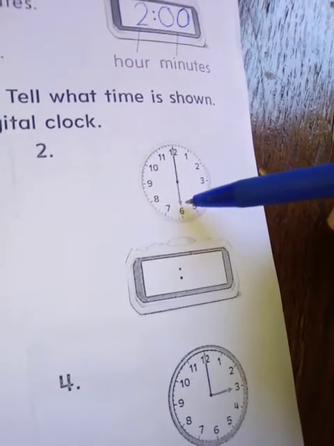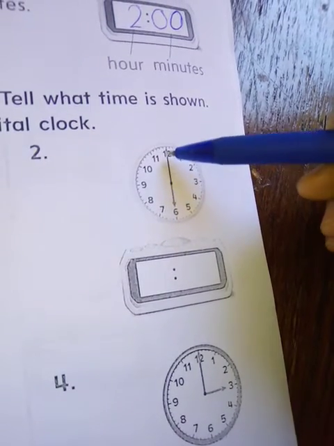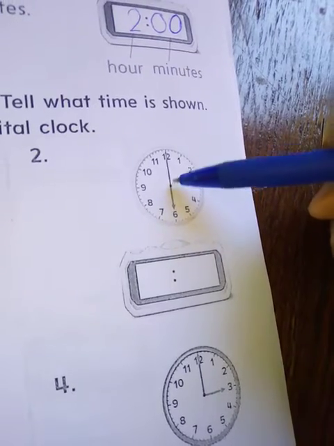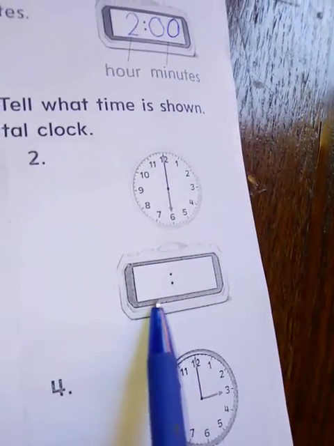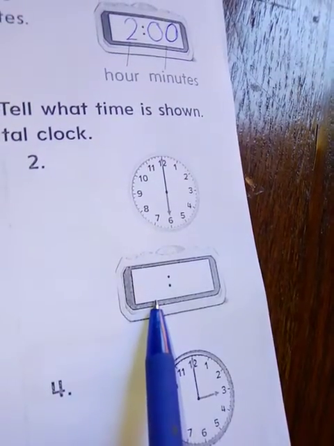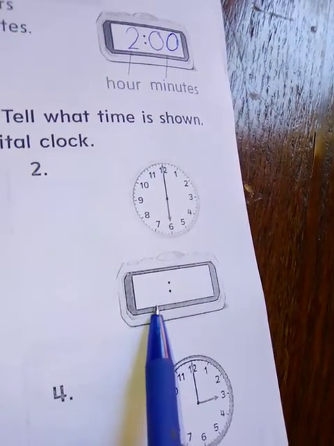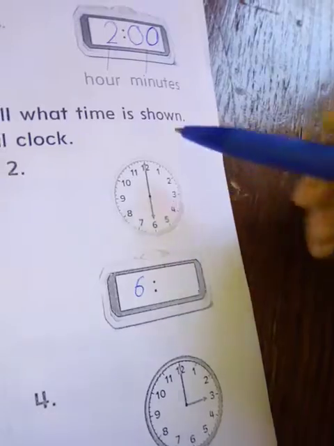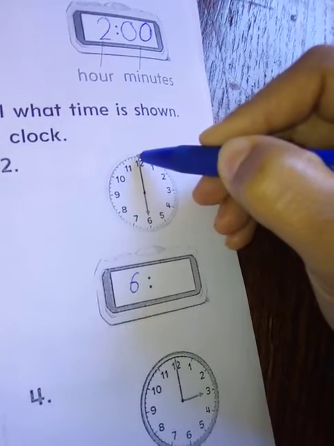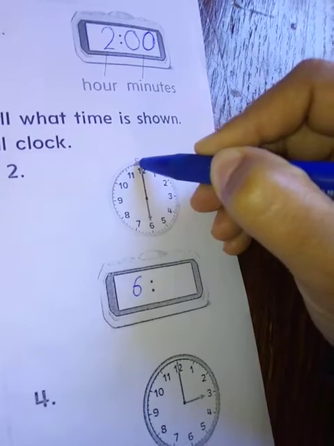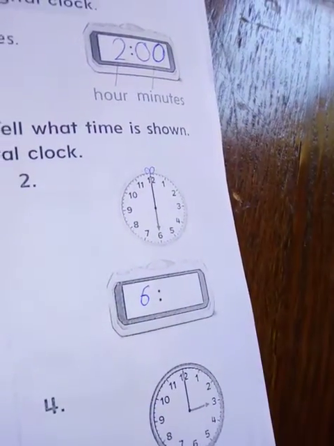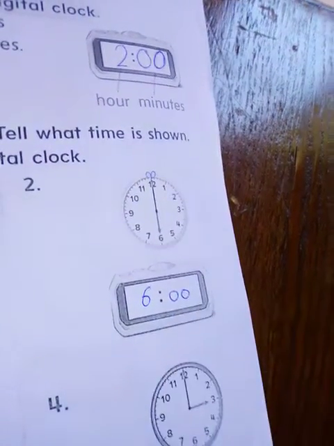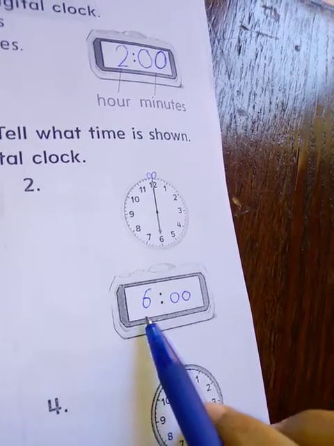Okay, number 2. The hour hand points at 6 and the minute hand points at 12. So in the hour part we'll draw 6 for sure. In the minute part we'll draw 12, which has two eyes, so we'll draw two small eyes for the 12. So it will be 0, 0. So it's 6 o'clock.